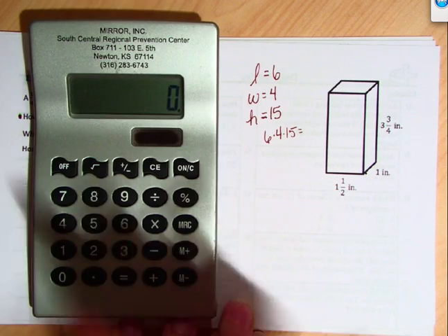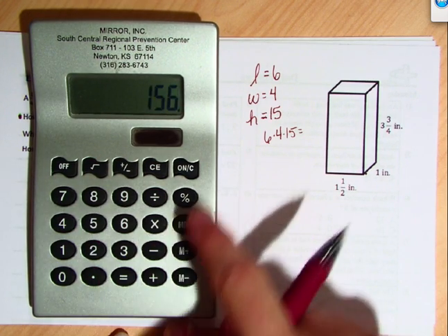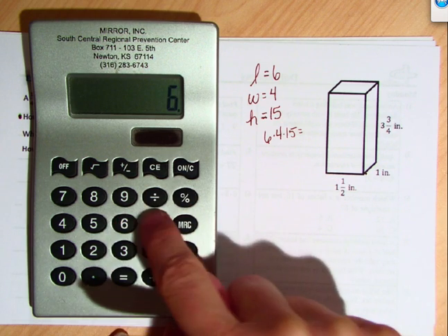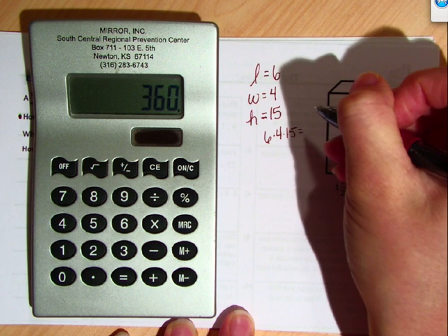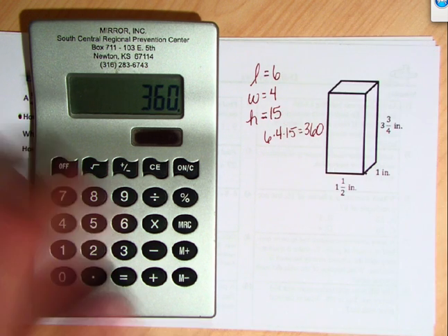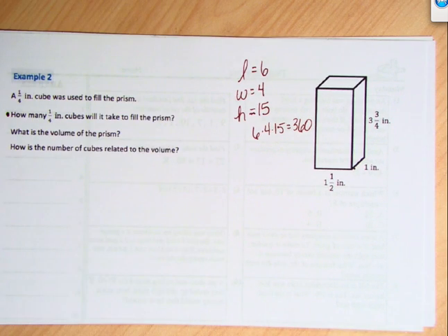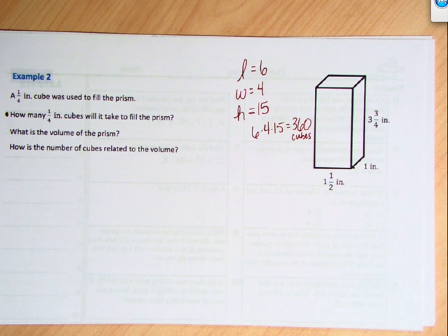Let me scoot it over here so you can see it. 6 times 4 times 15 is 360 cubes. Alright, so 360 cubes will fit in there. I'm going to go ahead and label that so I don't forget. Those are just the cubes.